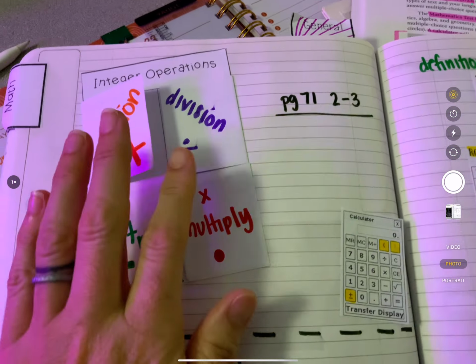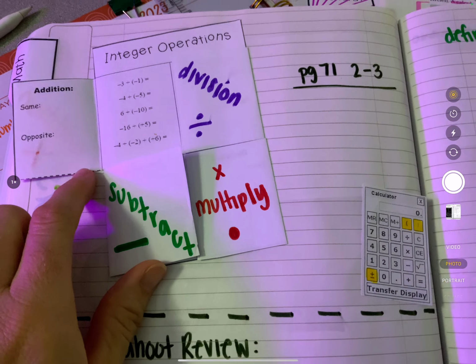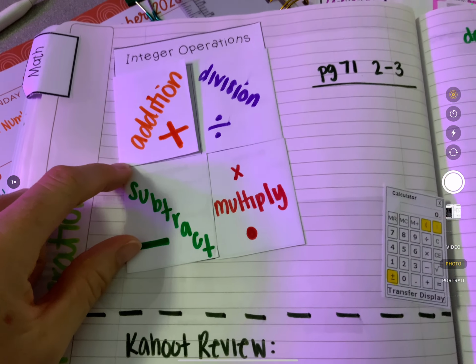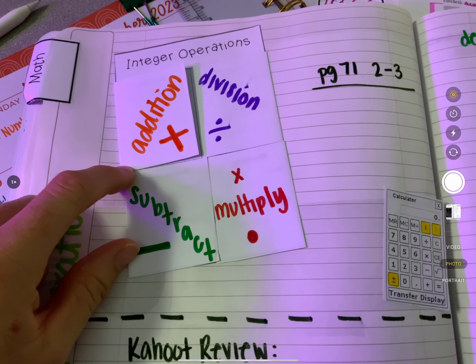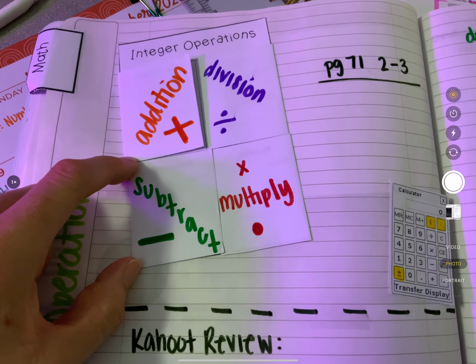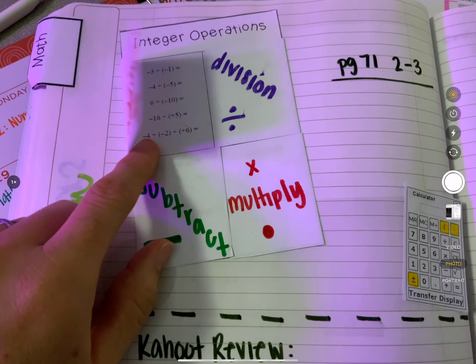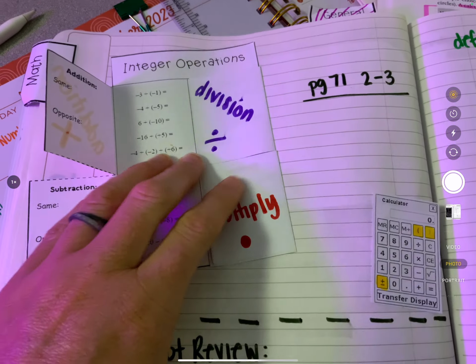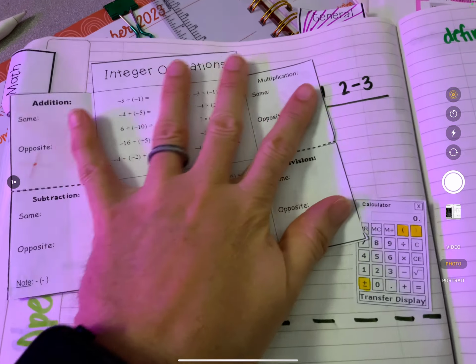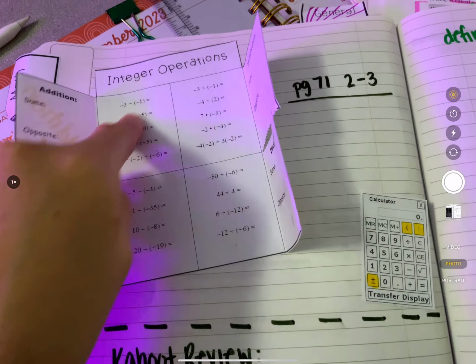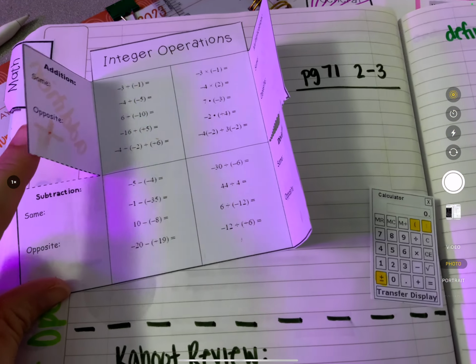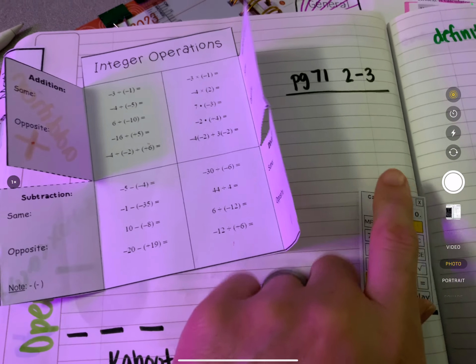Here's mine. I've got each of those dashed lines I cut, and then I wrote on the outside addition on top left, subtraction bottom left, division top right, and then multiplication bottom right. Now, I have just glued it. Just this back part has been glued, and then these dashed lines I cut.